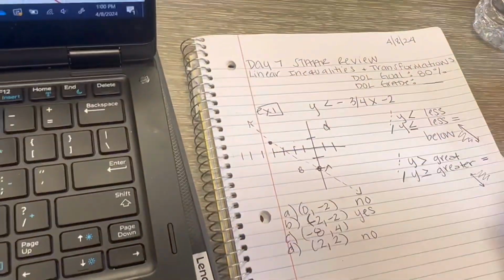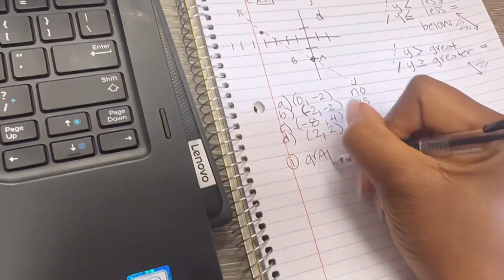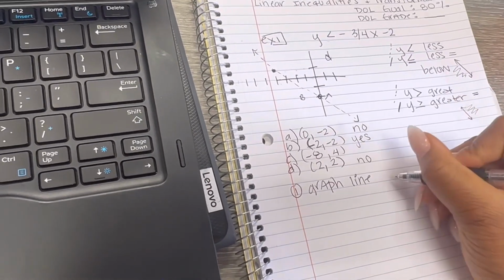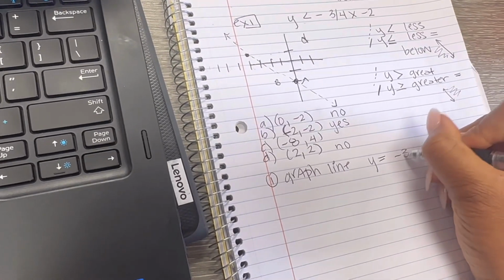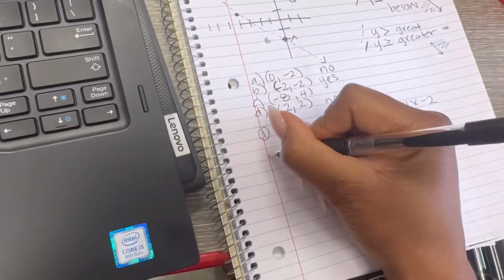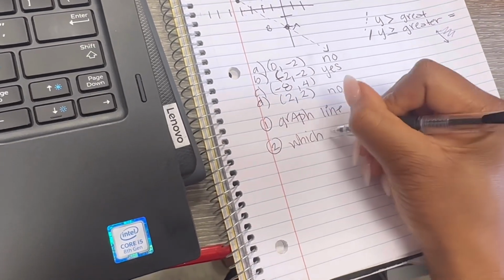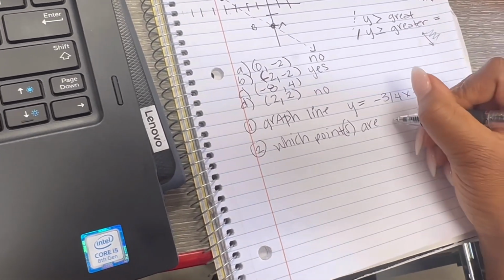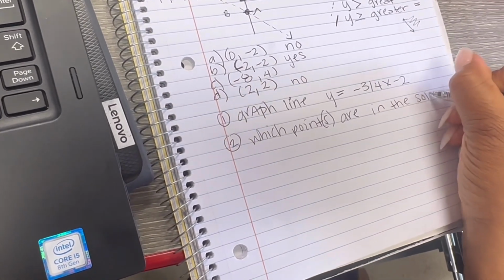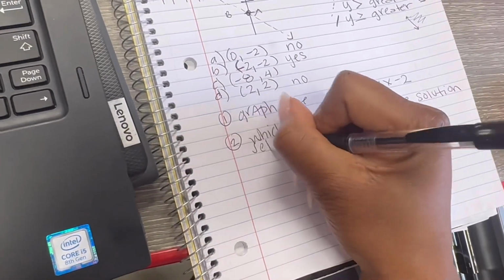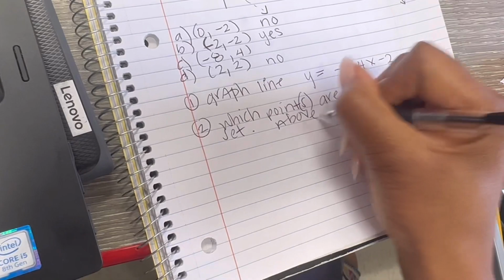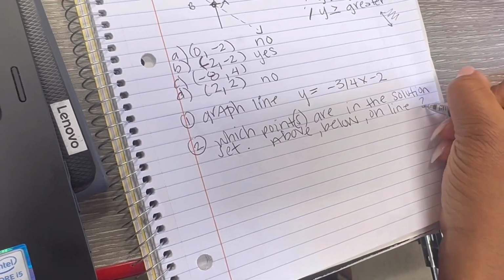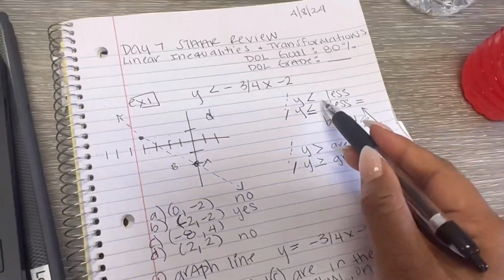So that's your first step, right? You graph the actual line, okay? So y equals the negative 3/4 x minus 2. Then you ask yourself which points are in the solution set. So above, below, on the line, that's the question you ask yourself. Make sure you know these symbols.